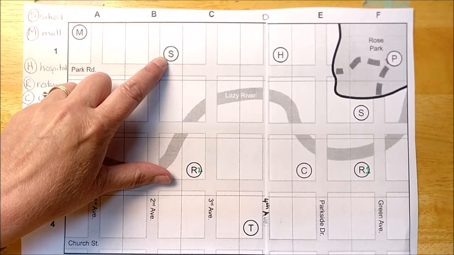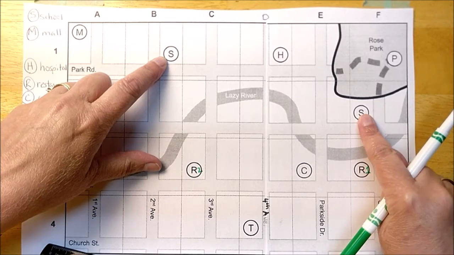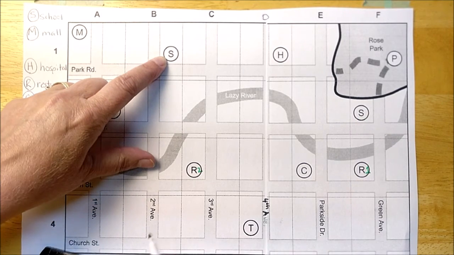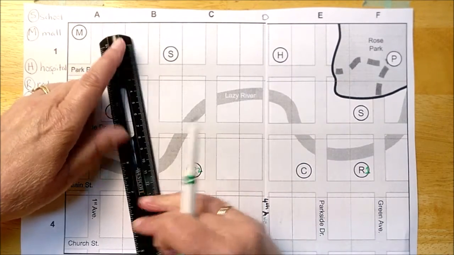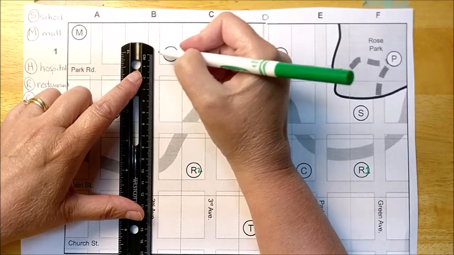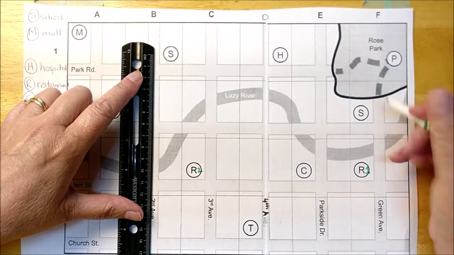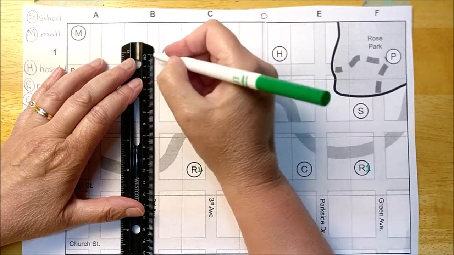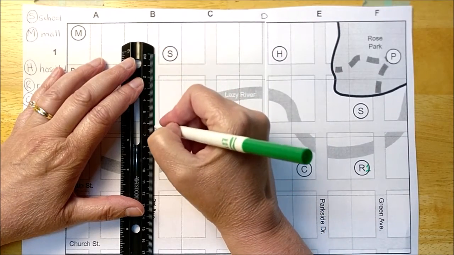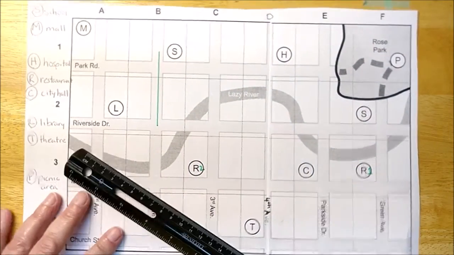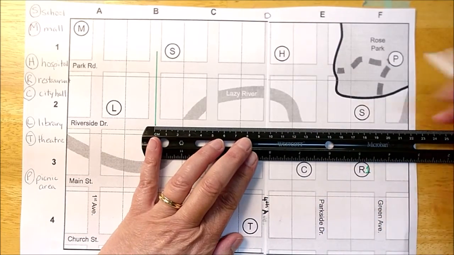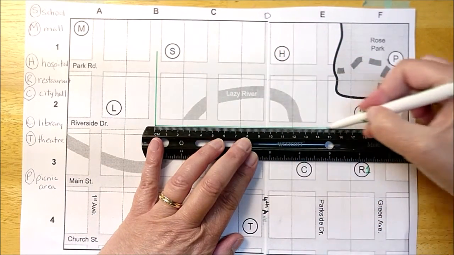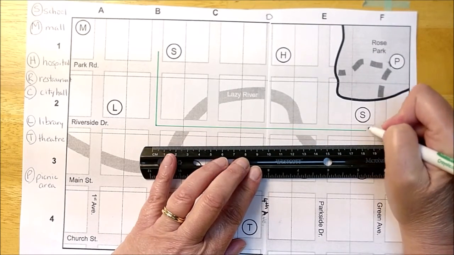So here's one school, and here's the other school. I need to get my ruler because I know that on my scale 1 centimeter is 100 meters. If I'm going to travel from the school, down, because this school is right off here in Riverside, I could say I'm going to travel down like this, and then all the way down like this. And I would be at my school.